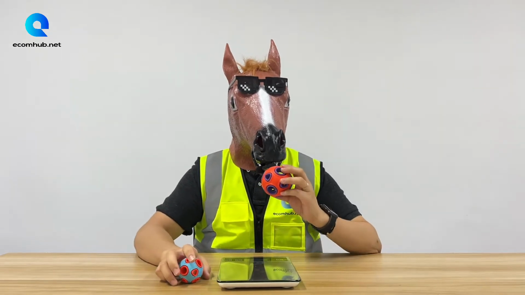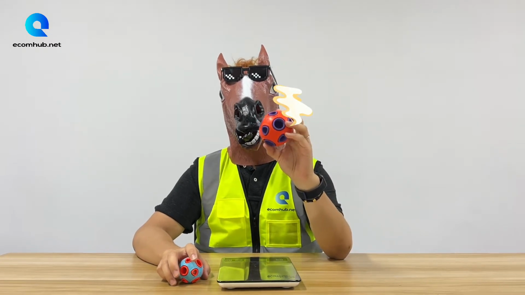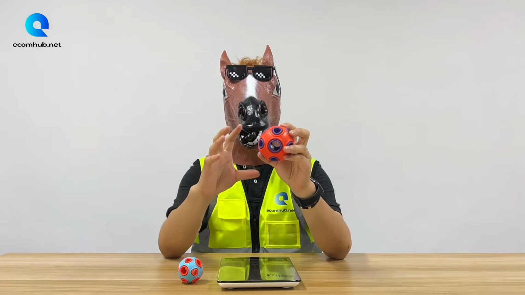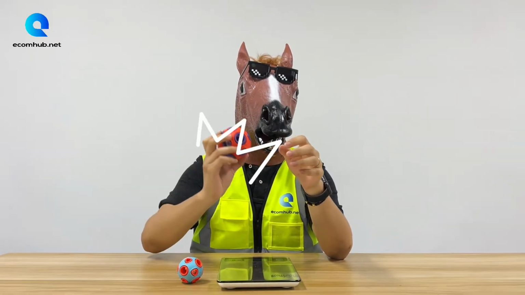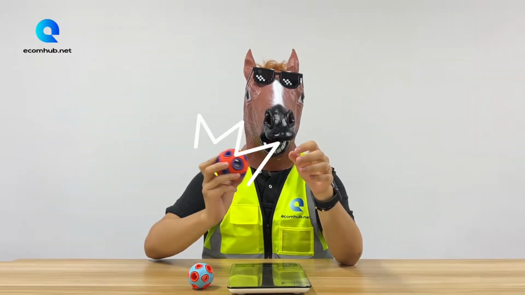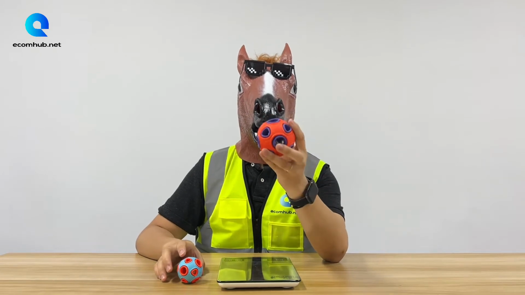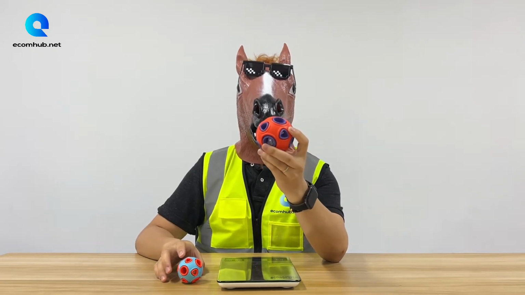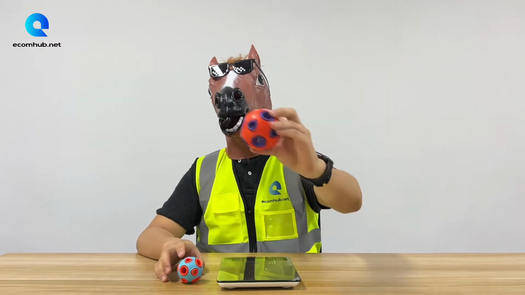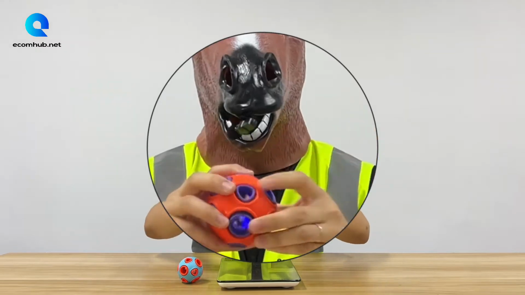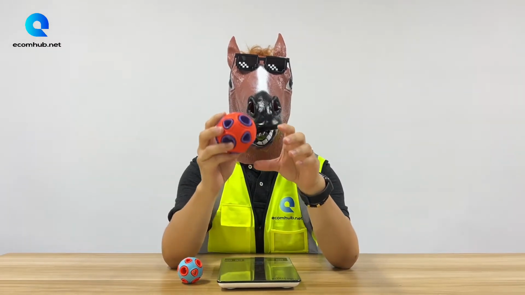Another thing is you can smell it. It smells like milk, which means the smell can attract pets to play with this toy very well. And you can also hear ding ding ding when you play it. There is a ringing sound from the toy, and this sound also attracts the pet to play enjoyably. And when you move it, you see there's a small LED light inside the ball.